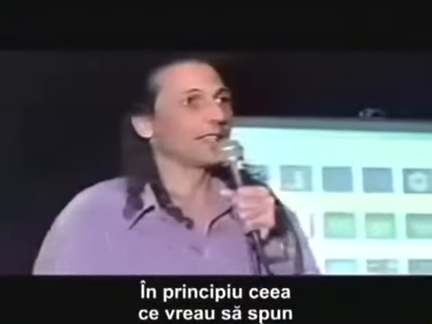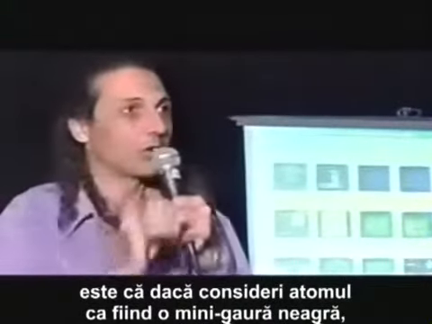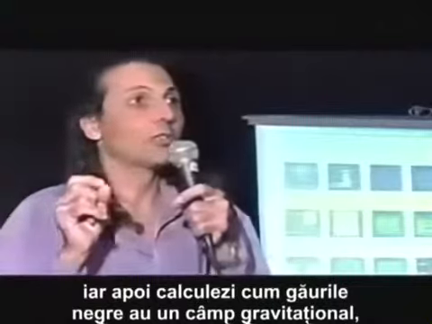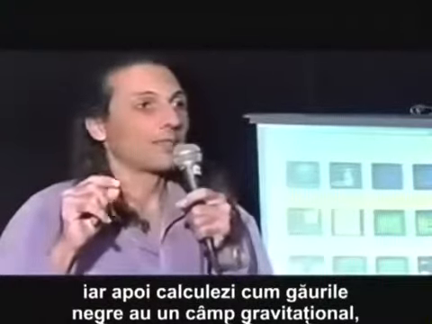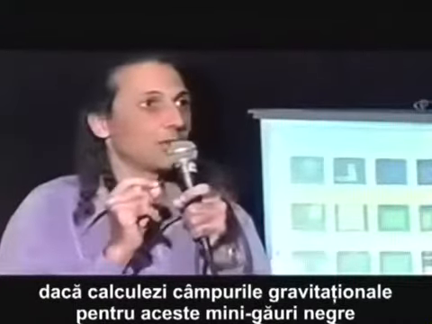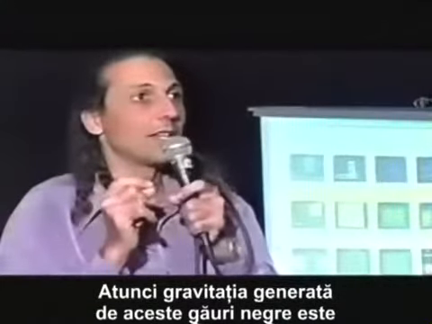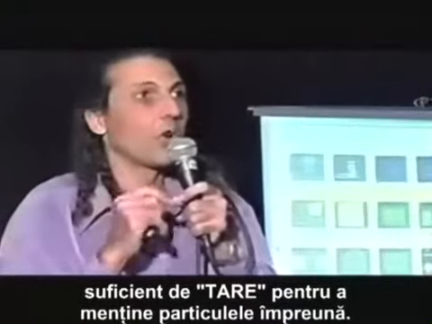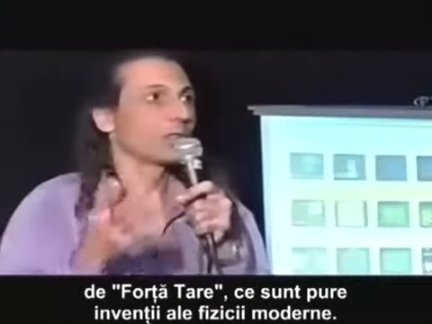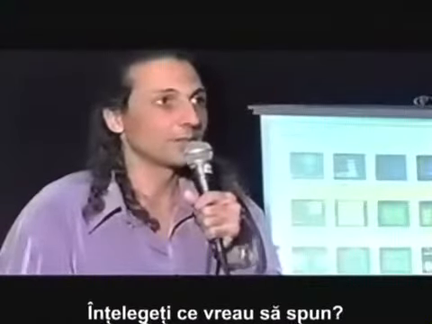Basically, what I'm saying is that if you consider quarks and protons as small as mini black holes, and then you calculate how black holes would have a gravitational field. If you calculate the gravitational fields for these mini black holes, then the gravity that these mini black holes generate is strong enough to hold the particles together. And you don't need any strong force or color force, which were just pure inventions of modern physics. Do you see what I'm saying?